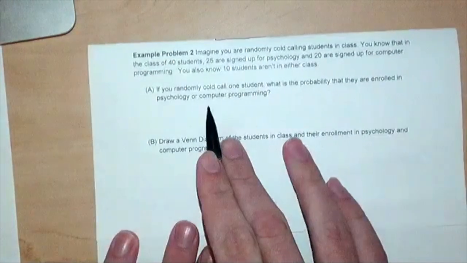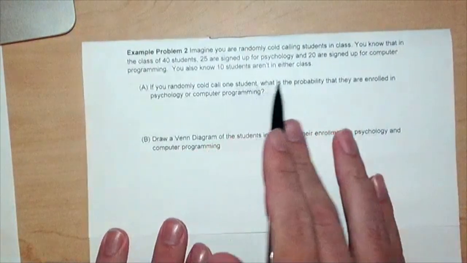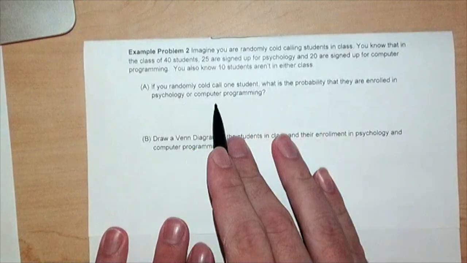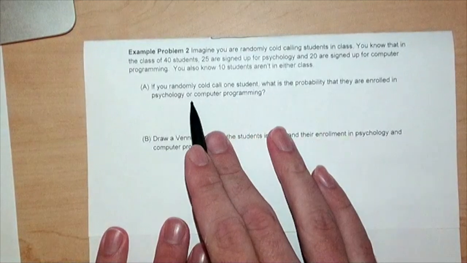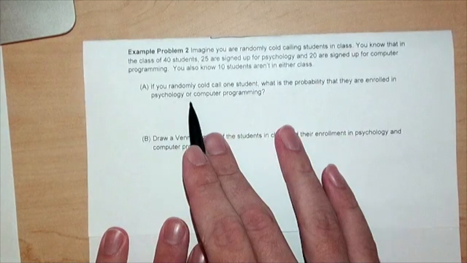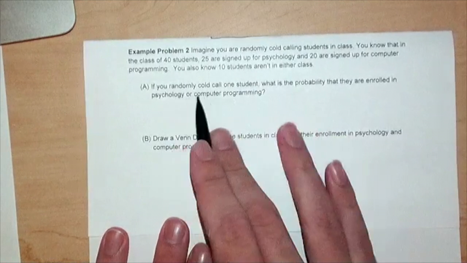It says, if you randomly cold call one student, what is the probability that they're enrolled in psychology or computer programming? So this or means that they could be this or that, or even both of them, right? I'm picking on a student that's enrolled in one of these classes.